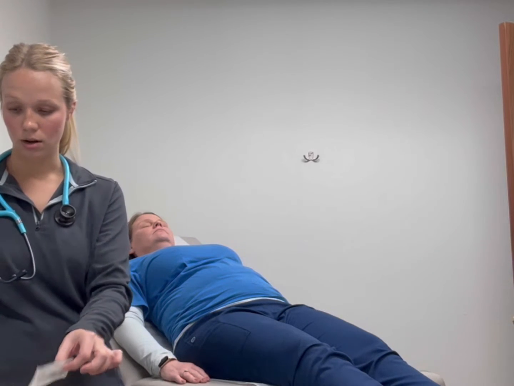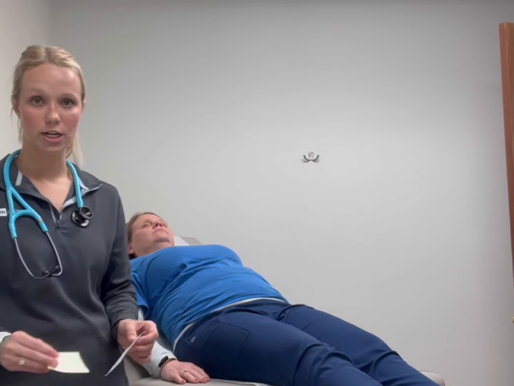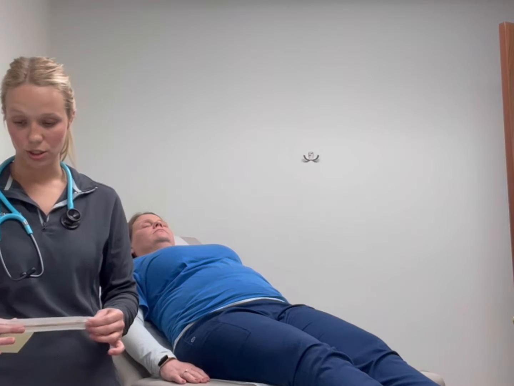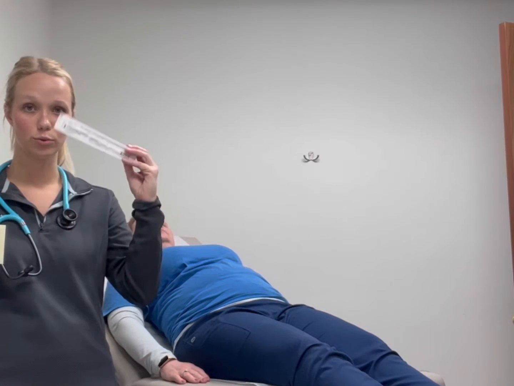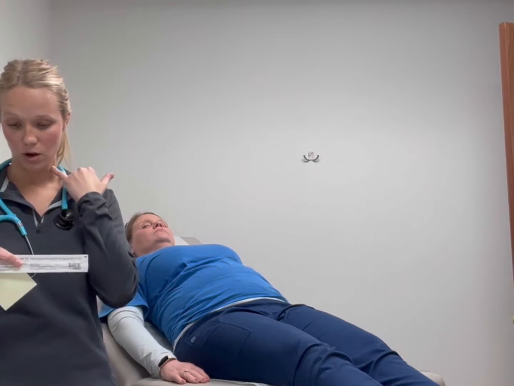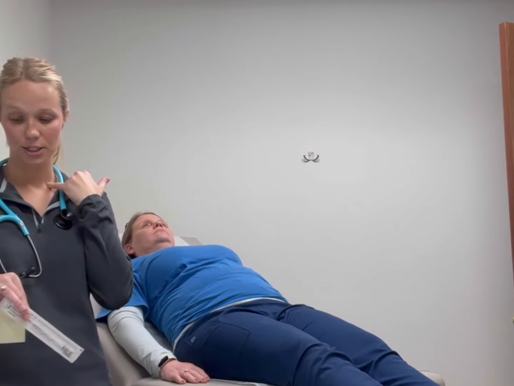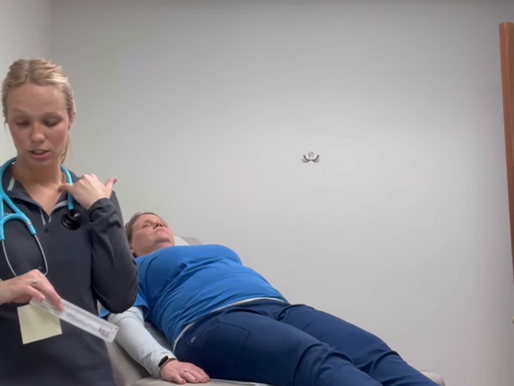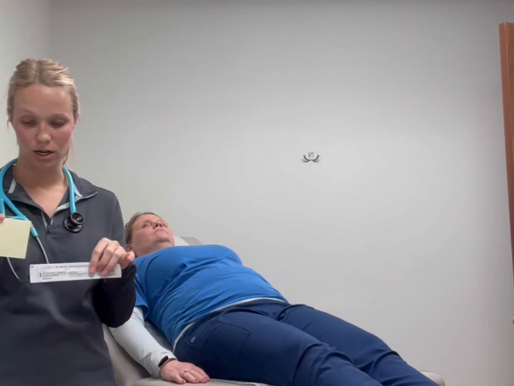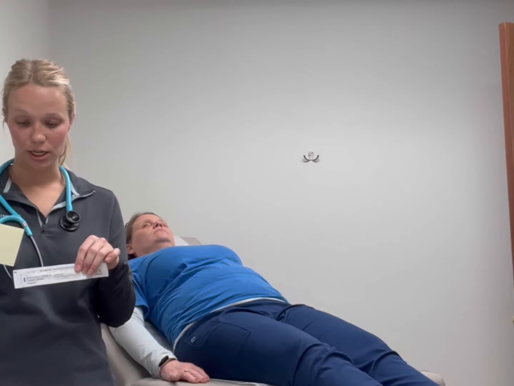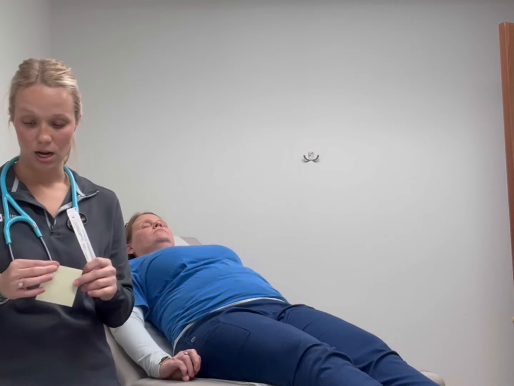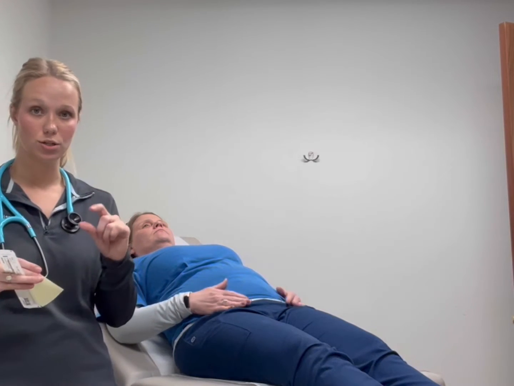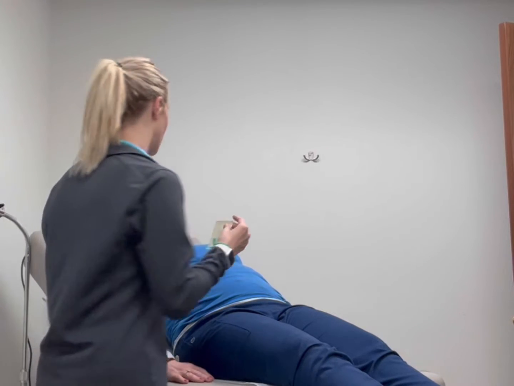Okay, so to assess for the jugular venous pressure, I'm going to put my sticky note and then my ruler on the edge of the point of oscillation. So I'm going to have the card where it crosses the jugular venous pressure point, so it's the point of oscillation, and it should be about 2 centimeters. So, yep.